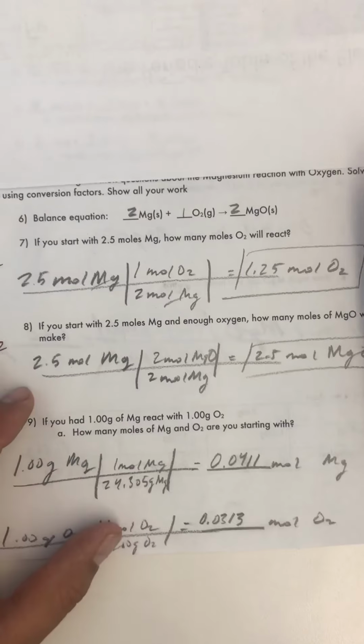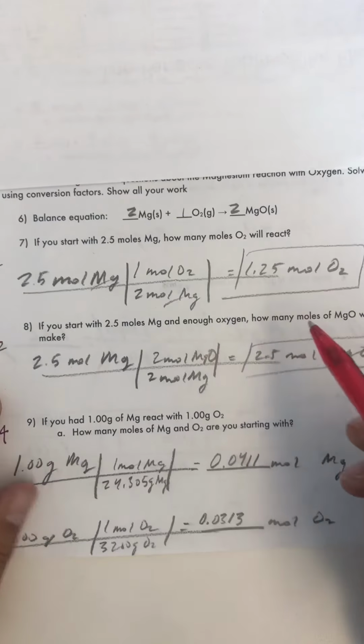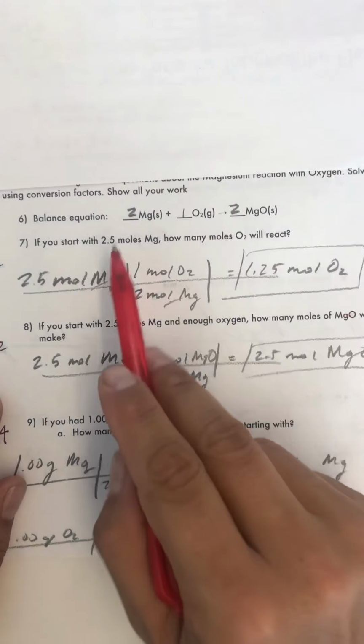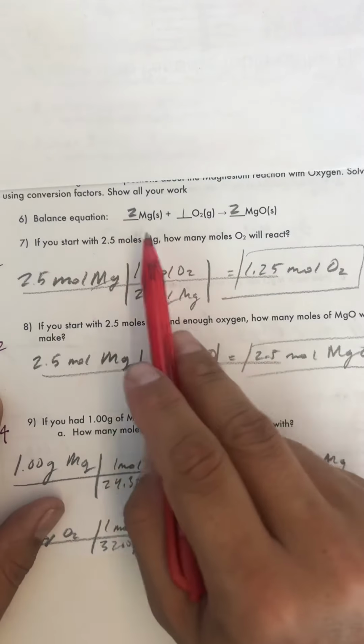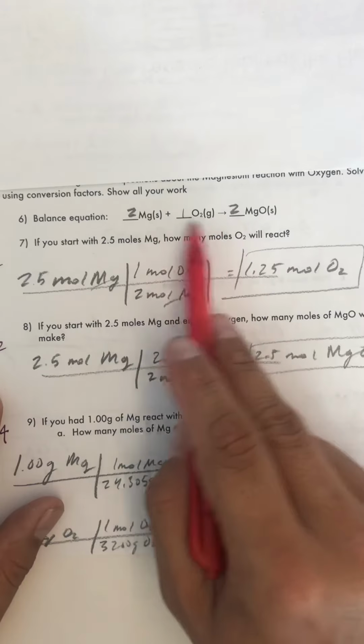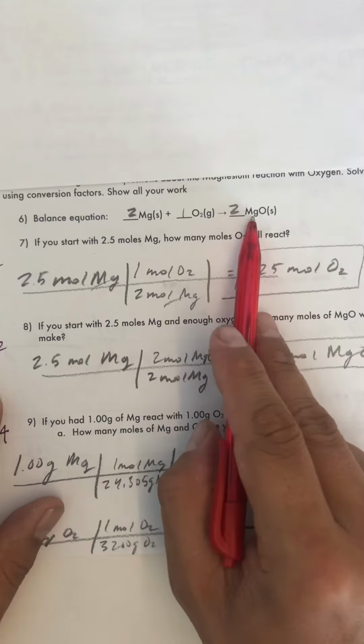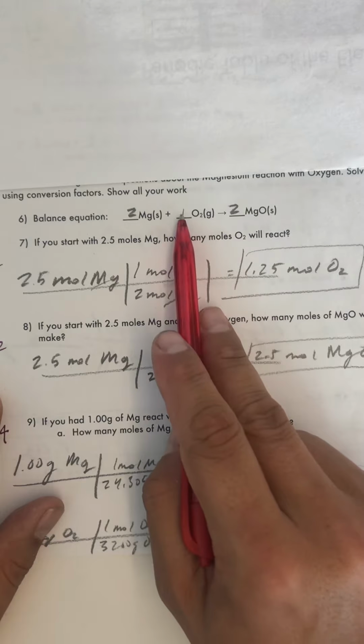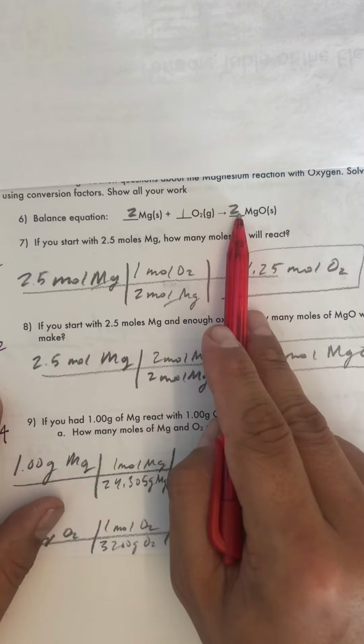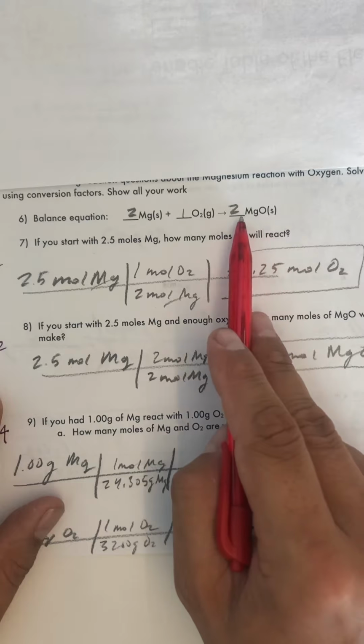All right, folks, let's talk about problems 6 through 9 involving mole ratios. So first thing, let's balance this equation. Most of you did that pretty well, knowing that there's MgO and over here you have O2. So there has to be at least 2 of these MgOs, and that gives you 2 Mgs.